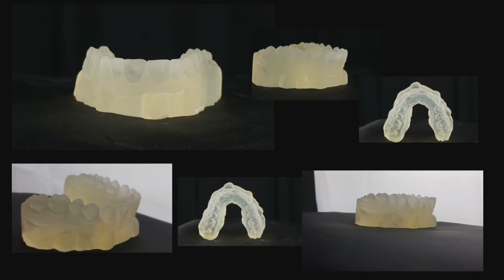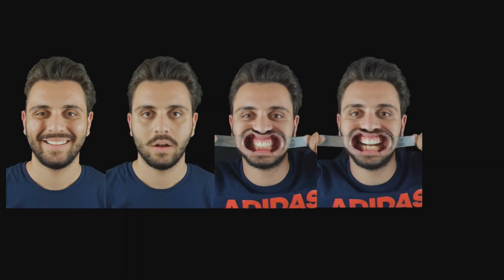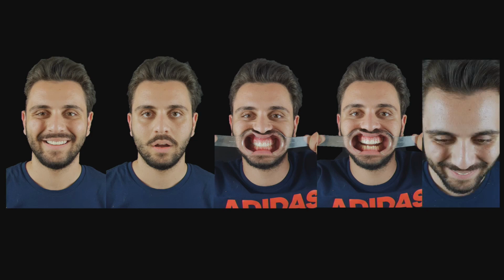And after printing the STL file, this is the printed model. We take an impression on this printed model, and we put bis-acrylic, and you can see the result in the mouth of the patient. We can do again all the steps, and you see the new mock-up for the patient and the new design. Now Dr. Iliev will be on the stage to answer all your questions.